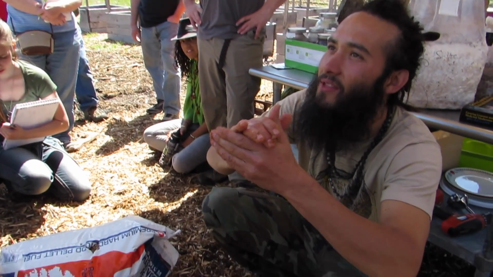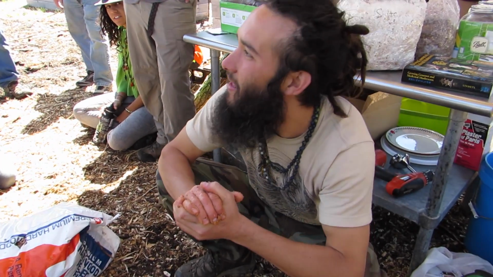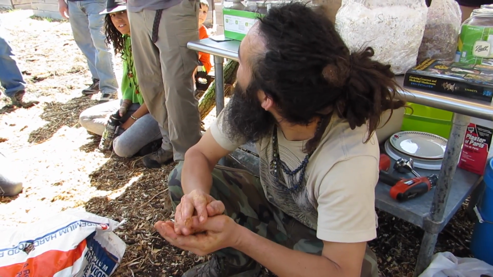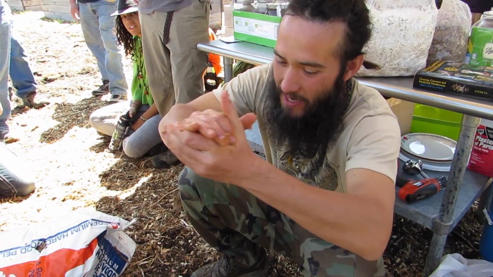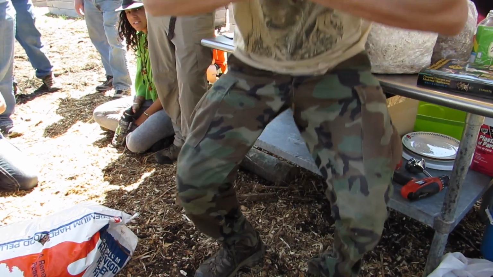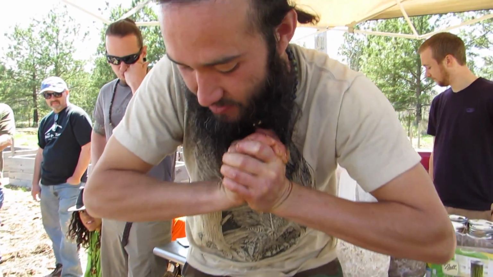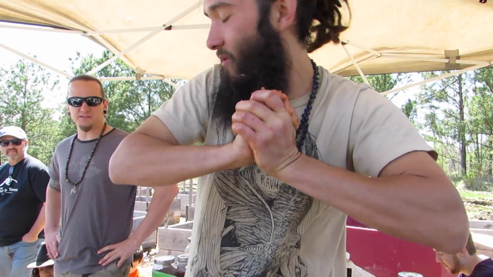So I'm just squeezing the moisture out of this. They like to be at about 70-80% moisture, is that right, more or less? Which is basically, if you squeeze as hard as you can, there should not be any more drips coming out of this. It should just be a little bit wet.